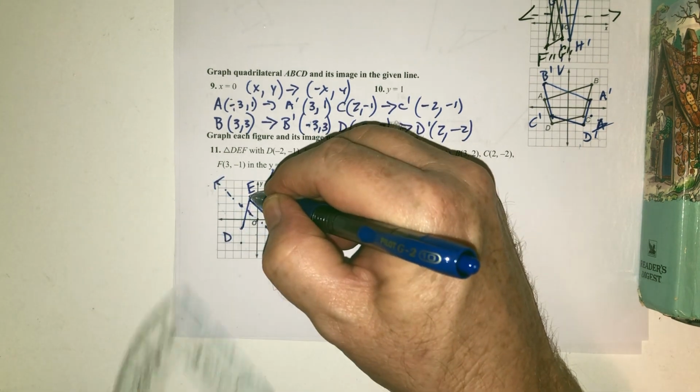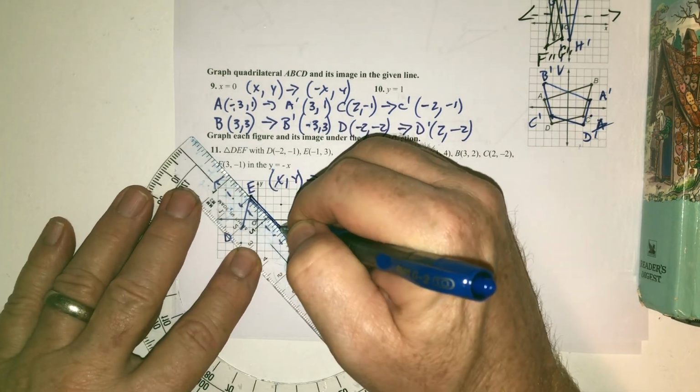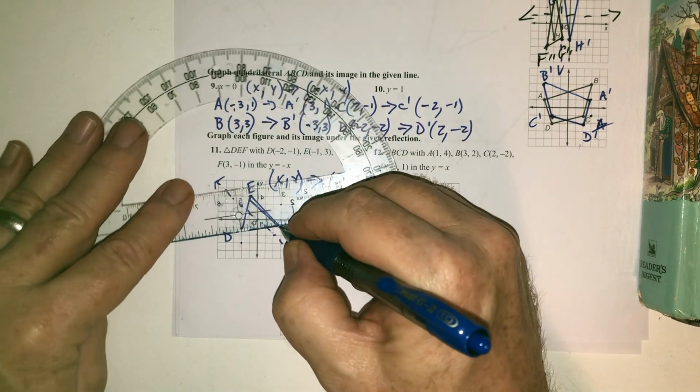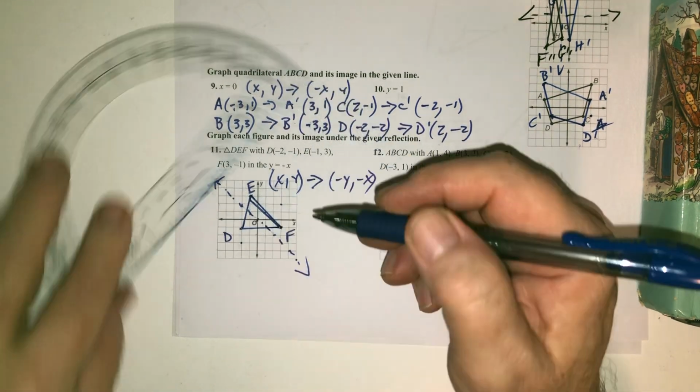Oh, I missed that one pretty badly. I'm sorry. Paper got stuck. Got my ruler stuck. Okay.